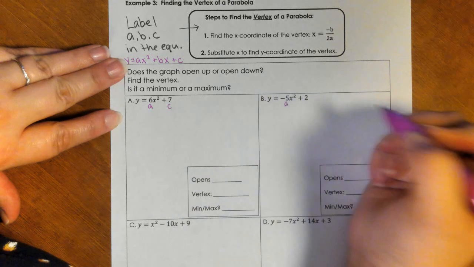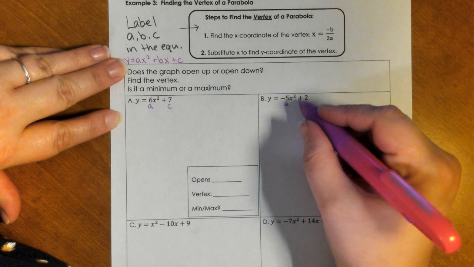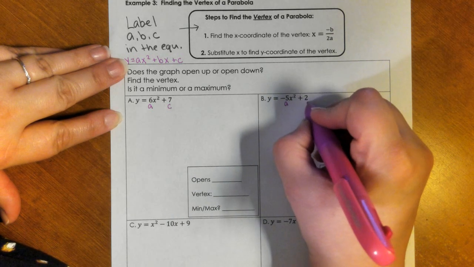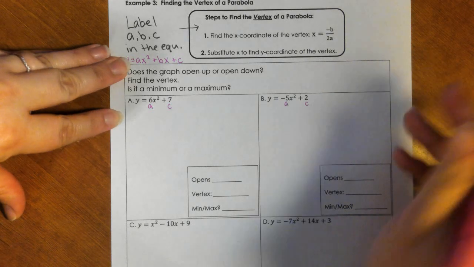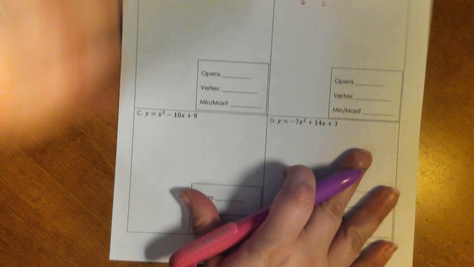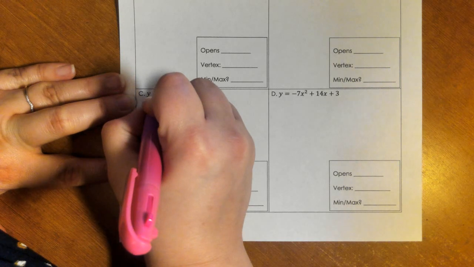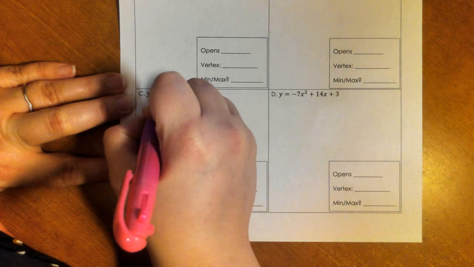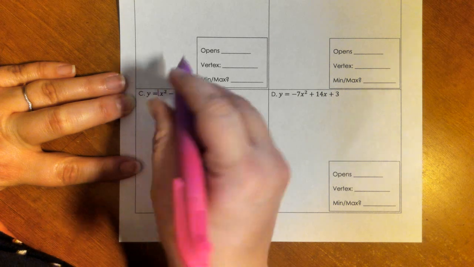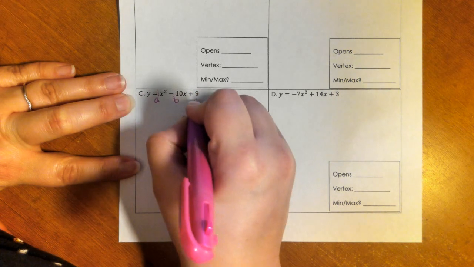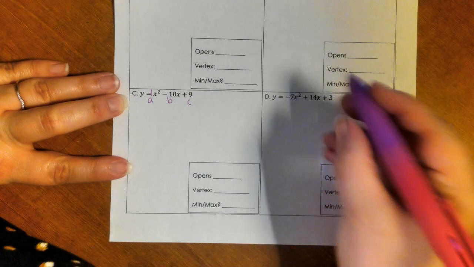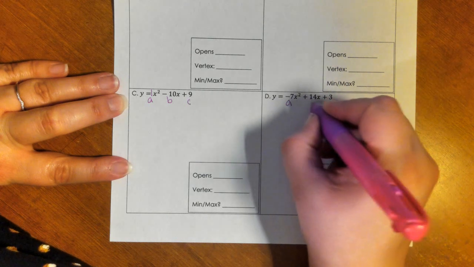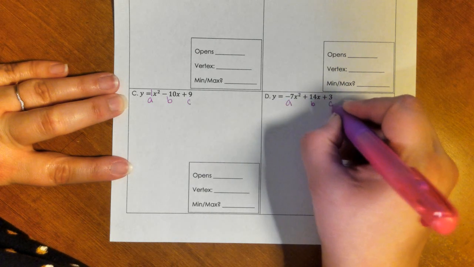A is in front of x squared. No B, but C is that last number. Okay, we've got a 1 for our A. B is in front of x. And then C at the end. Okay, A, B, and C.